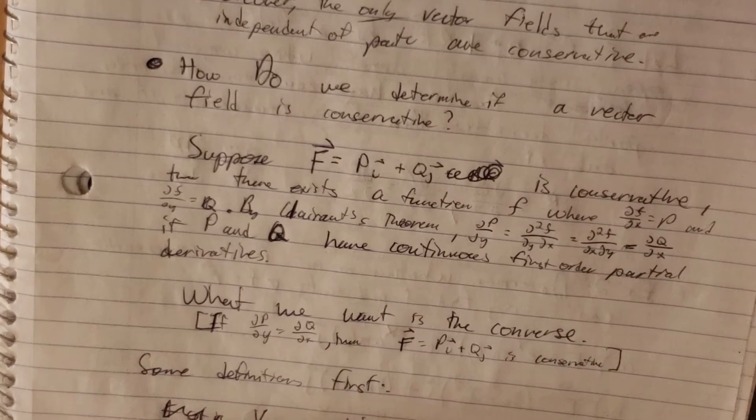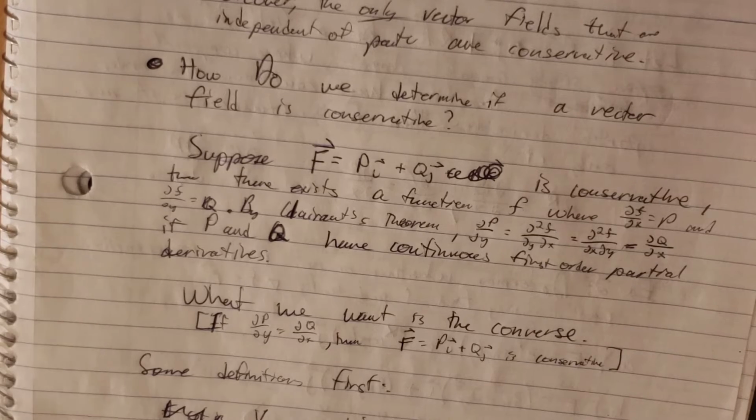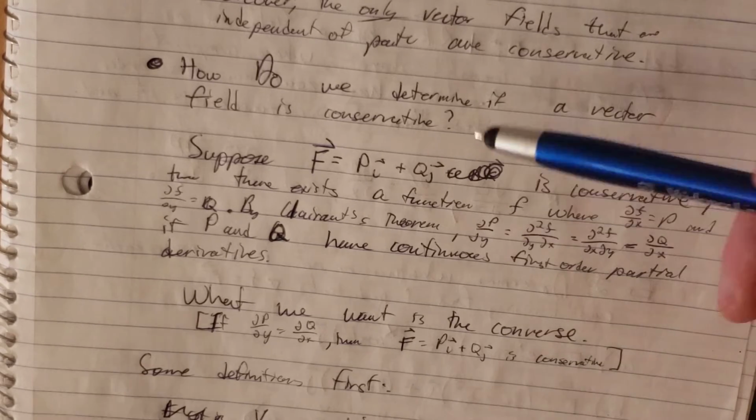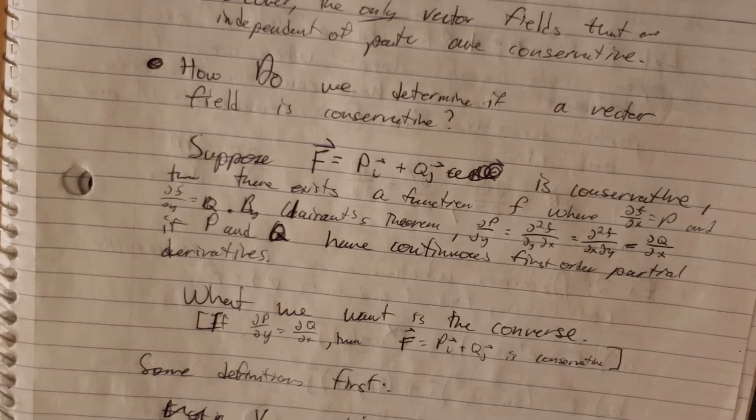All right. So now in this video, we want to continue on with our idea of conservative vector fields and this idea of independence of path. So we want to know when a vector field is conservative.